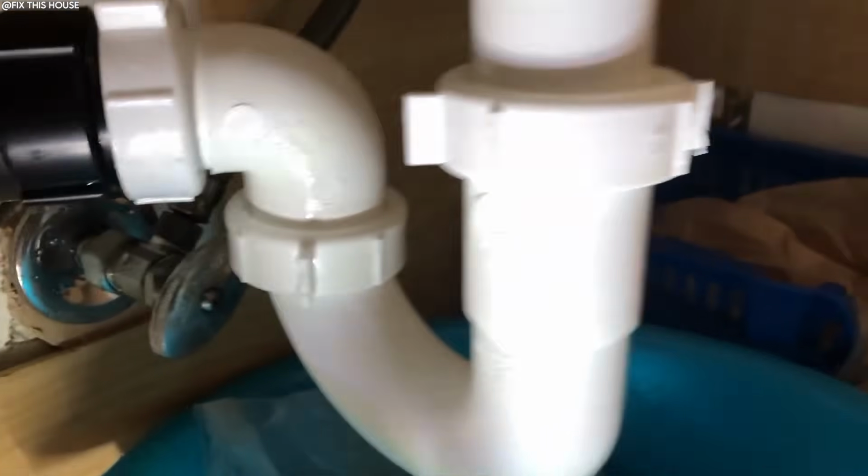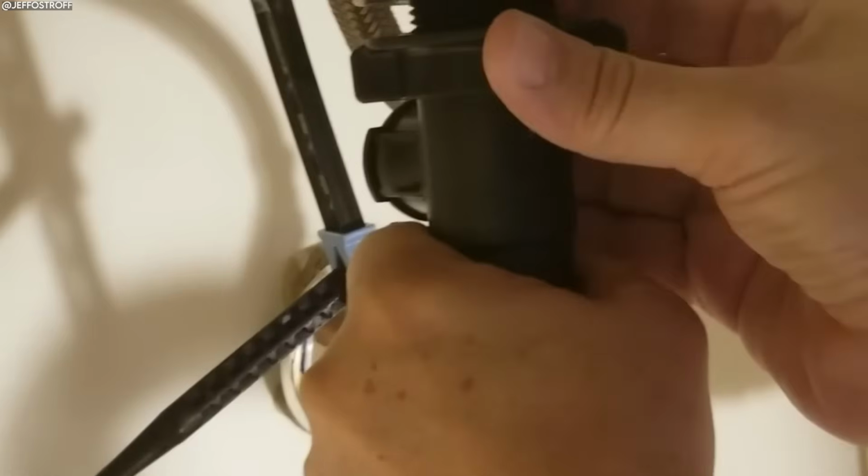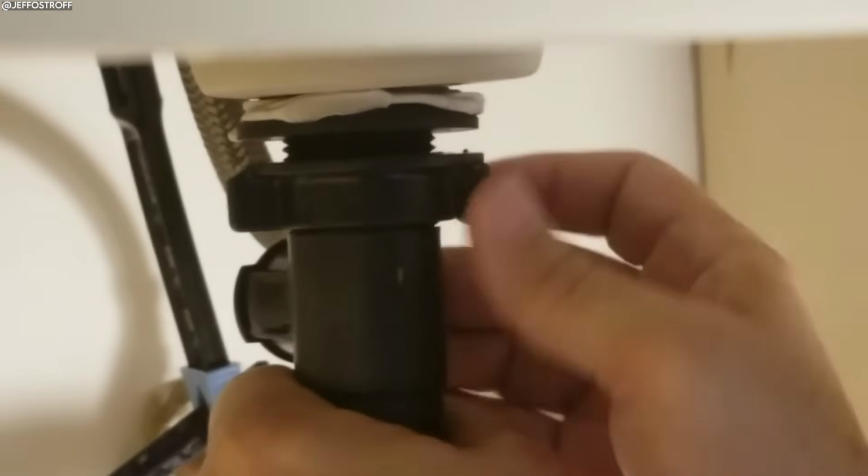Simple, cheap, and effective. That's the full breakdown on S-traps, P-traps, and what you need to know to keep sewer gas out of your home.